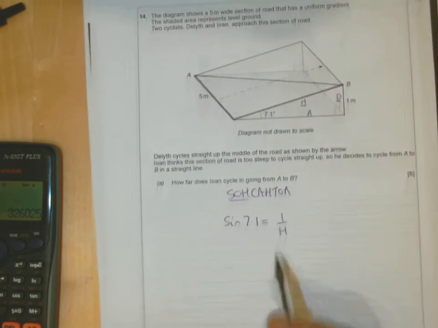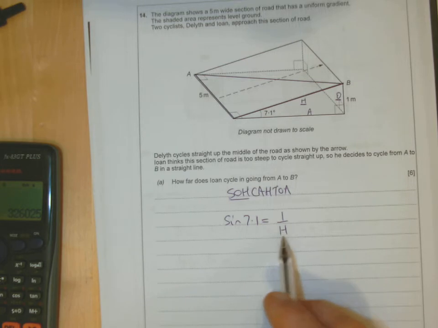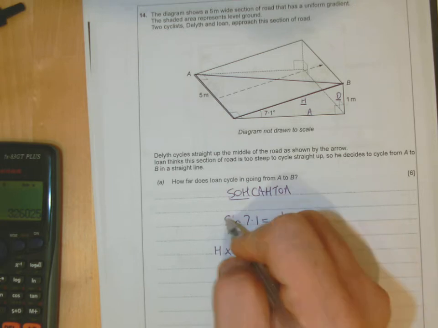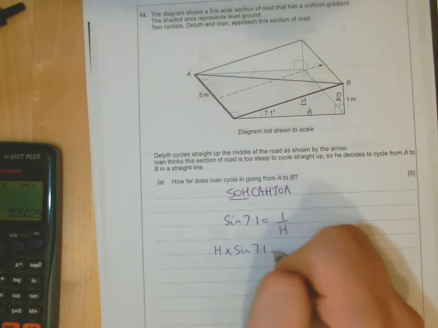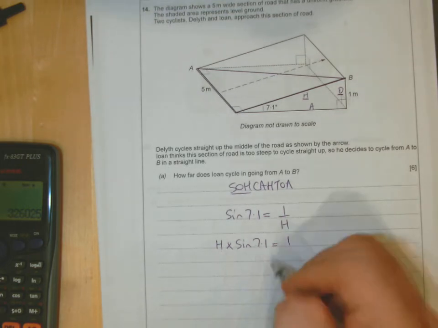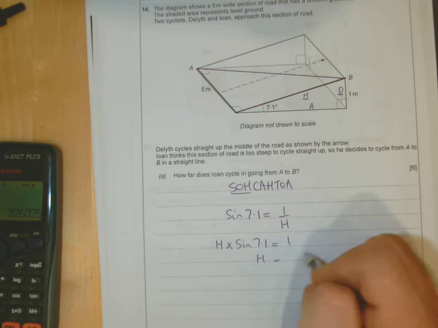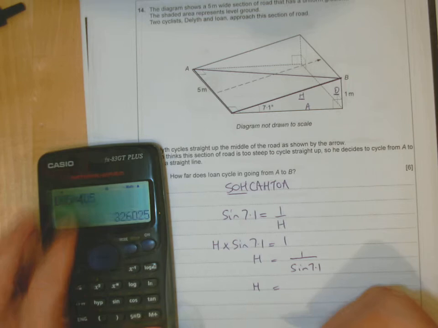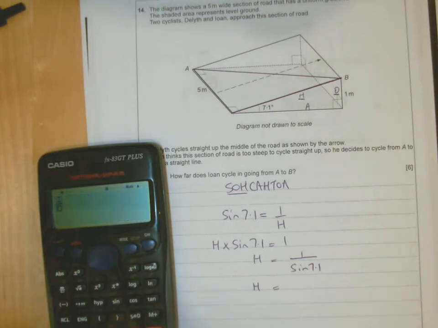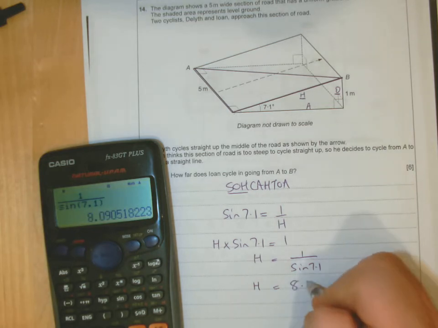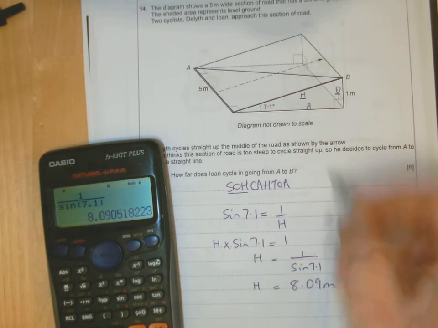And then because of what's on the bottom, we take it up. So we're taking the letter up this time, and because you're dividing, taking it up, you're going to be multiplying. To get H, which is what I want, because you times it by sine 7.1, you take it over and divide by sine 7.1. So you get 1 over sine 7.1, and we get our answer to be 8.09 meters. So that's what H is there.